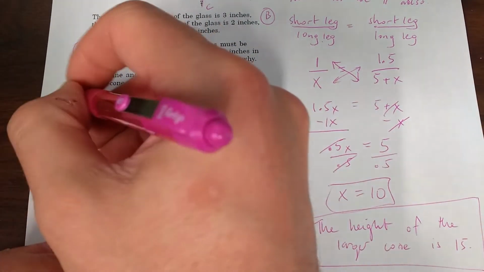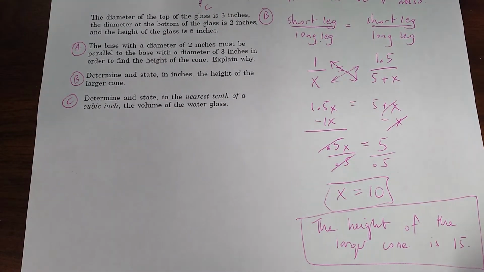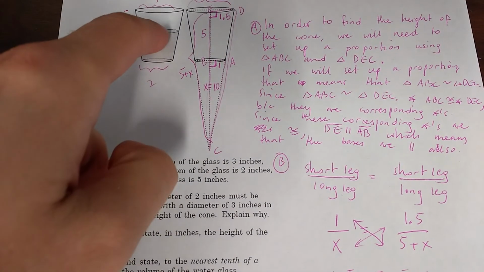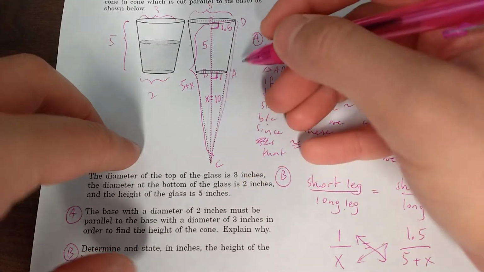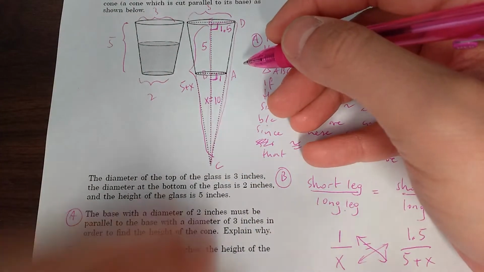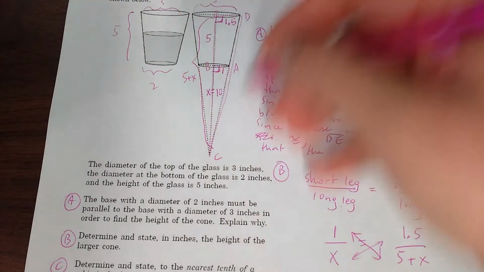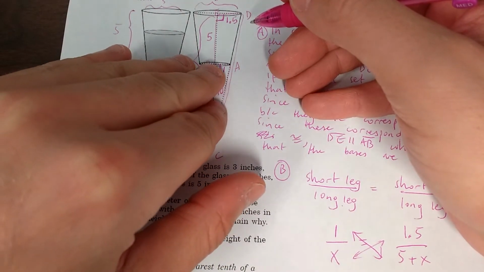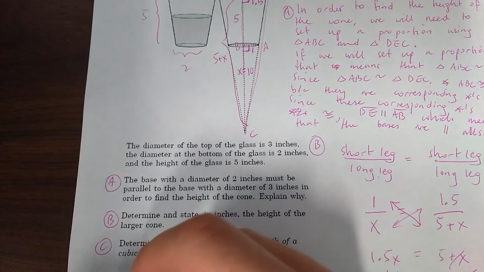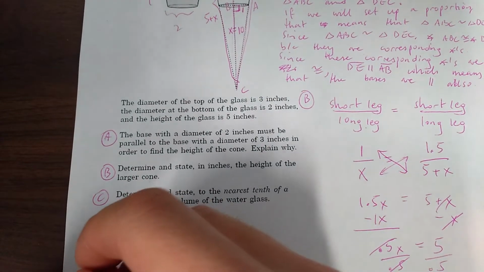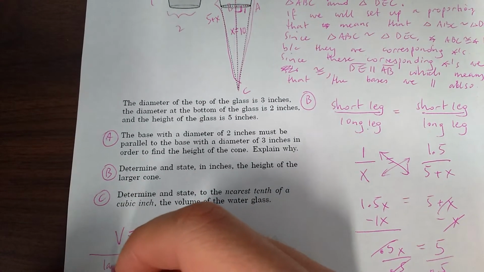And now part C. Determine and state to the nearest tenth of a cubic inch the volume of the water glass. In order to find the volume of the glass, we need to find the volume of the whole cone, and then take away that smaller cone at the bottom. So the volume of a cone is 1/3 pi r squared h. Let's find that for the large cone.